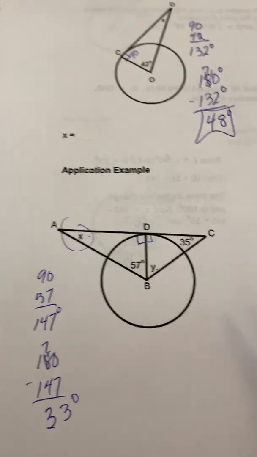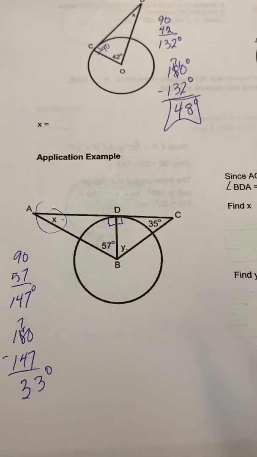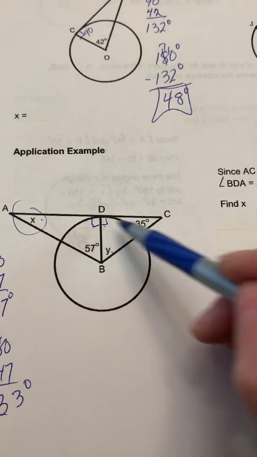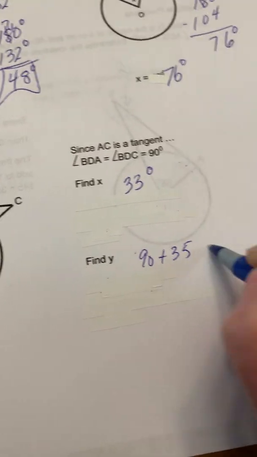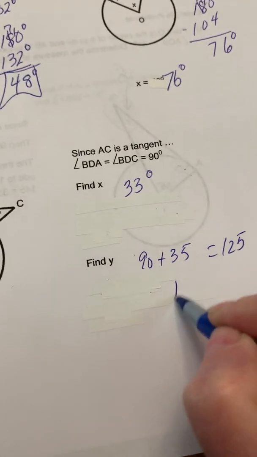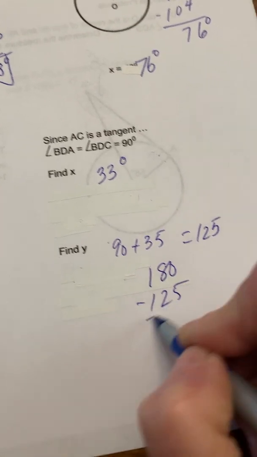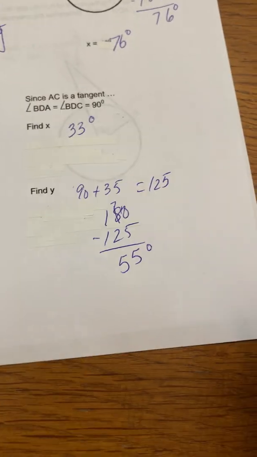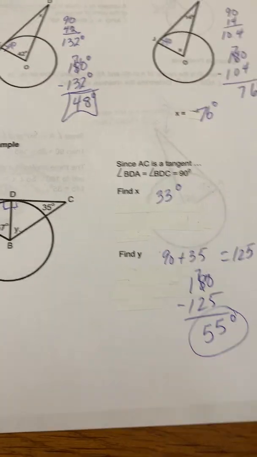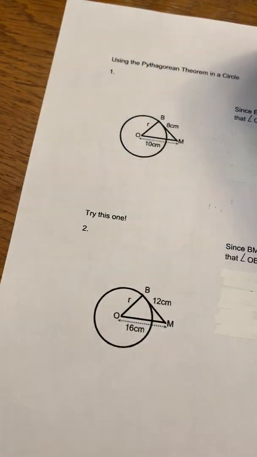Now I'm going to do y. Same principle, just looks weird because we've snapped two triangles together here. 90 plus 35 is 125. I take 180 and subtract 125 from it, and you get 55 degrees. So angle y is 55 degrees.